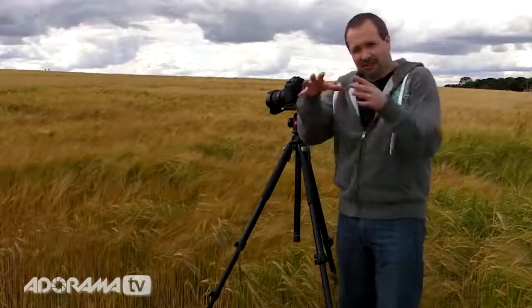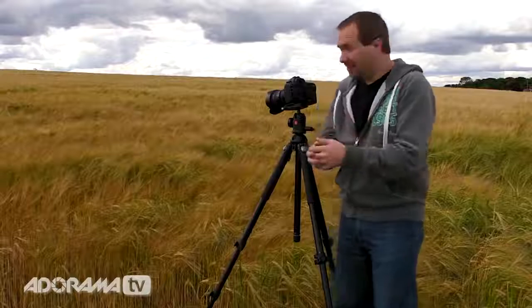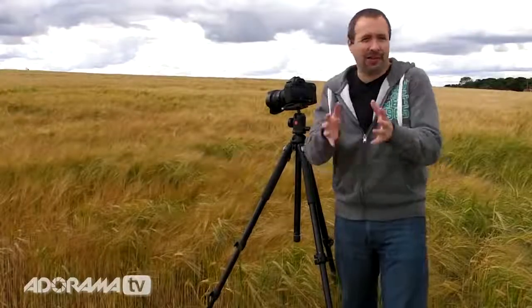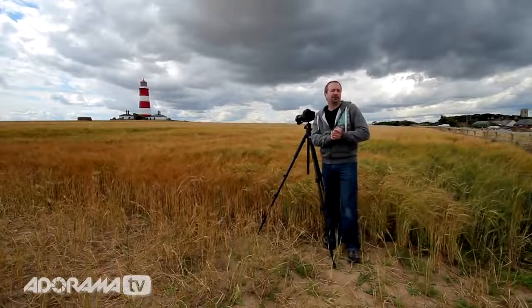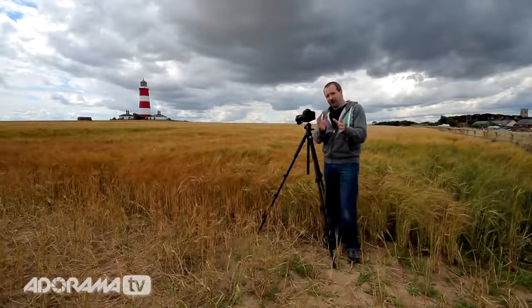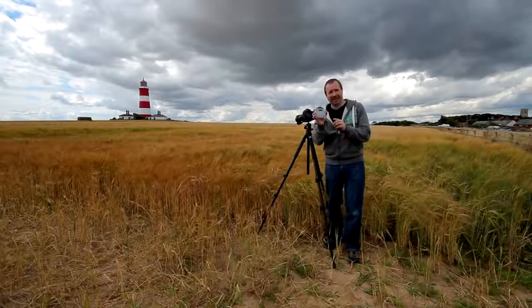So I need to get my shutter speed down to 5 seconds by reducing the ambient light that's entering the camera. And I do that by using a filter. Now, if you have a look at the Adorama Learning Center, you can find out lots of information about filter types, but I'm using one very special one. It's this one right here.